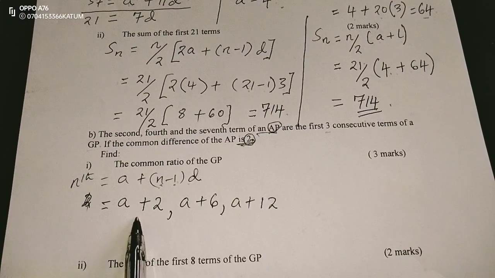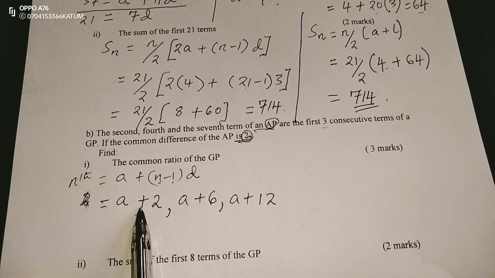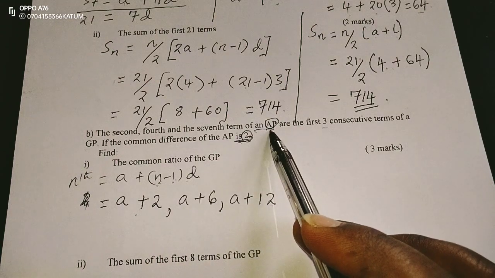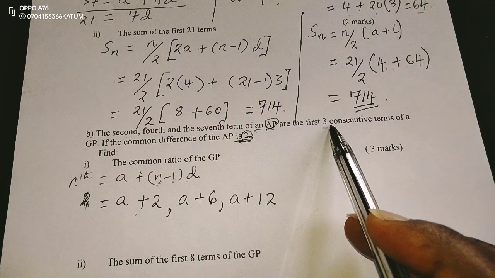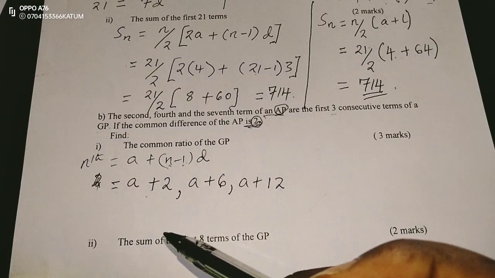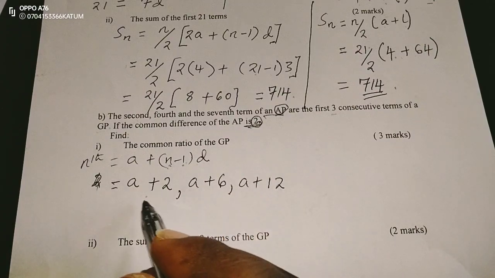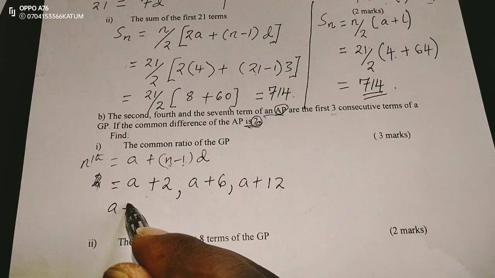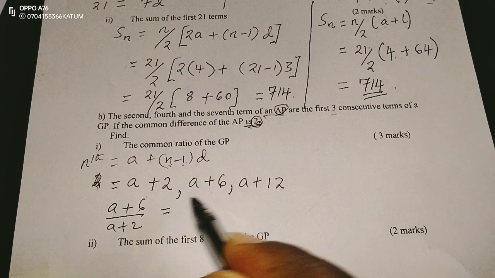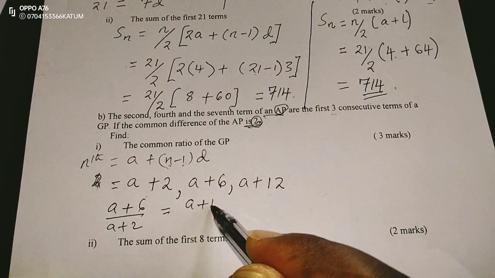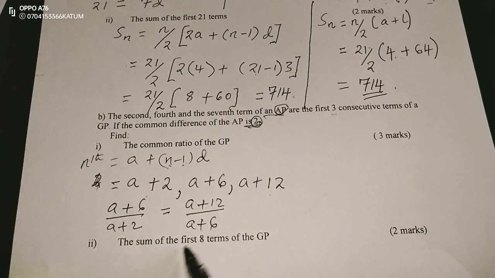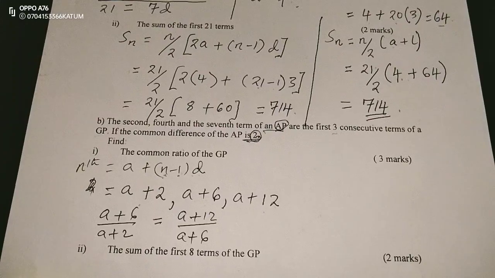So when we take the second, the fourth, and the seventh for an AP, we are getting consecutive terms in a GP. This means now for the GP, because GP has a common ratio, the ratio we get when we divide this second term, A plus 6, by the first term, A plus 2, should be the same as when we take the third term and divide by the second term. So this equation will help us now to get the values of A.